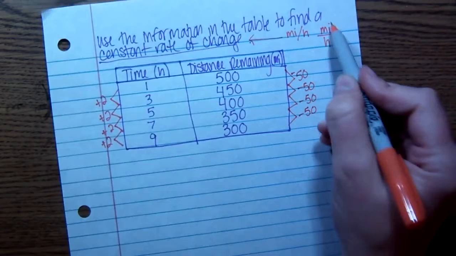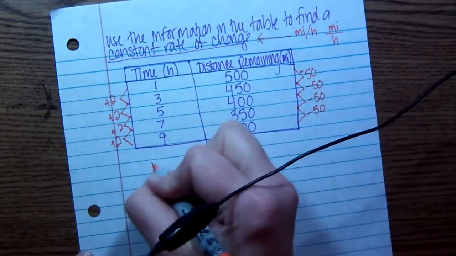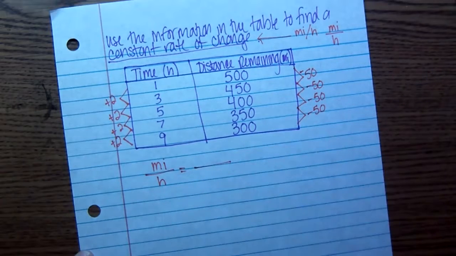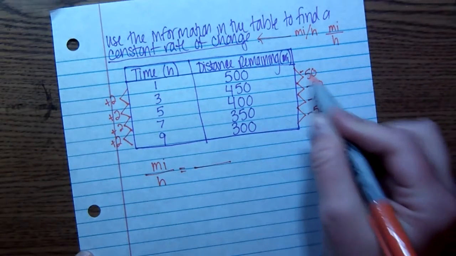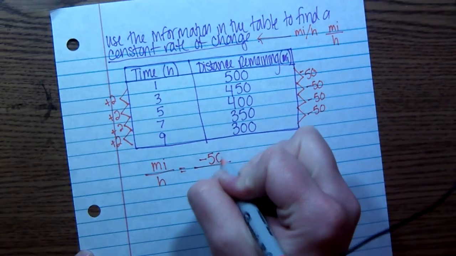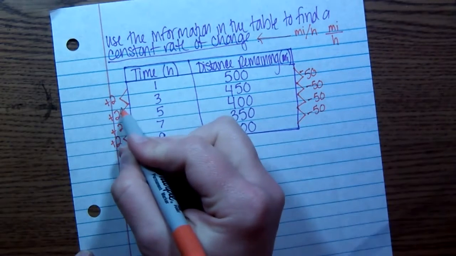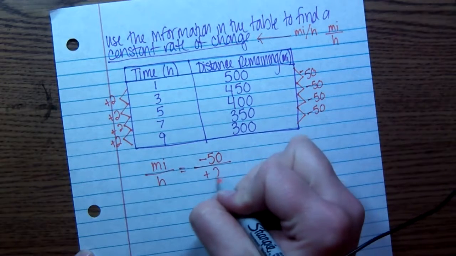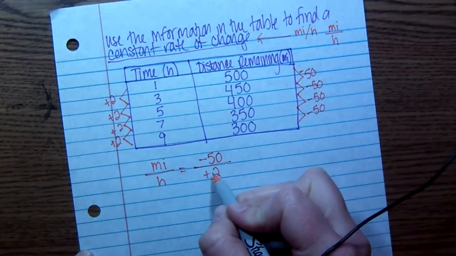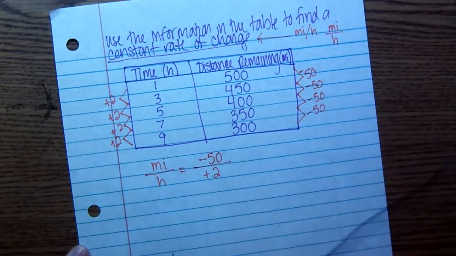So now we can figure out a miles per hour rate. If I'm looking for miles per hour, what is it changing? It's changing how many miles? 50 miles, negative 50 miles, and that's happening every how many hours? Every positive 2 hours. You can even put the plus in there if it helps you to kind of visualize. Every 2 hours, they have 50 miles less remaining.